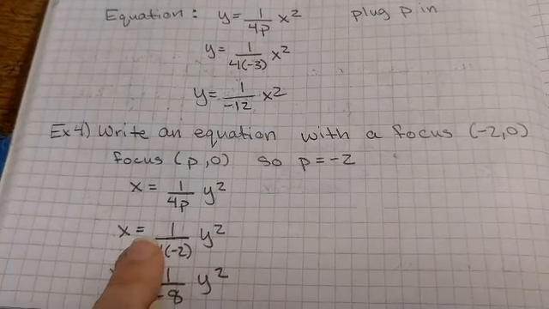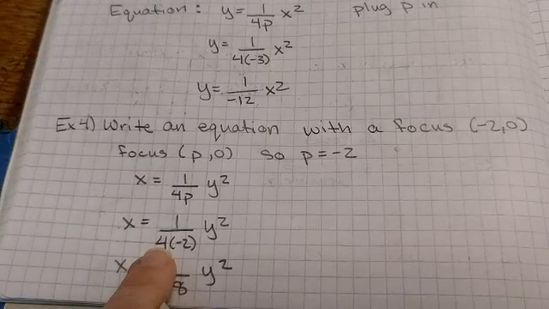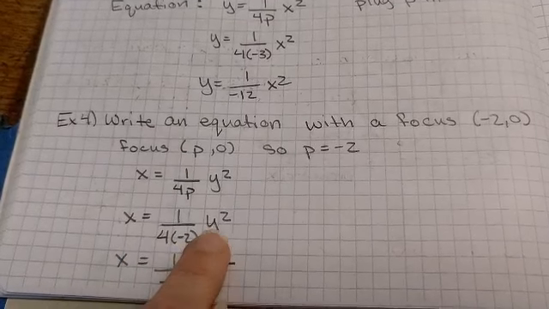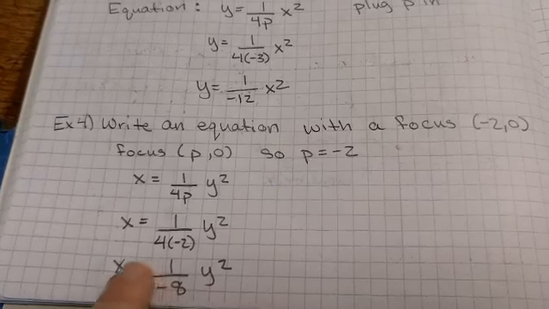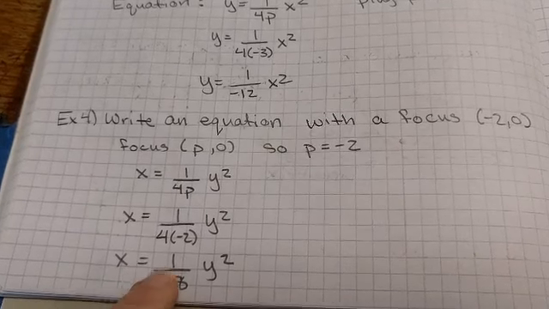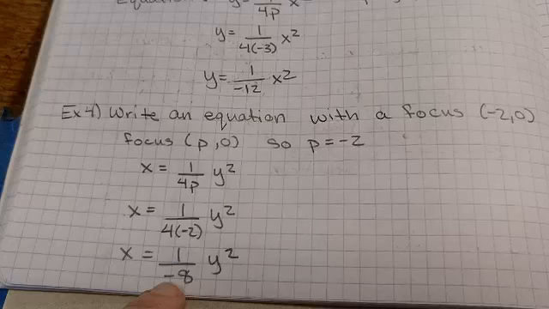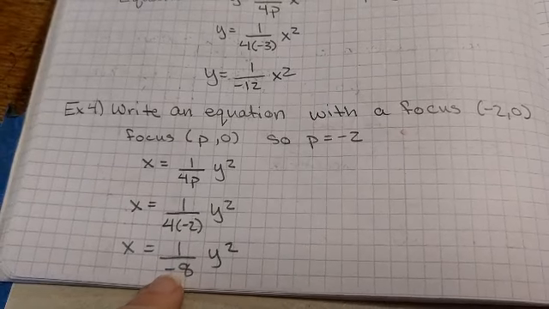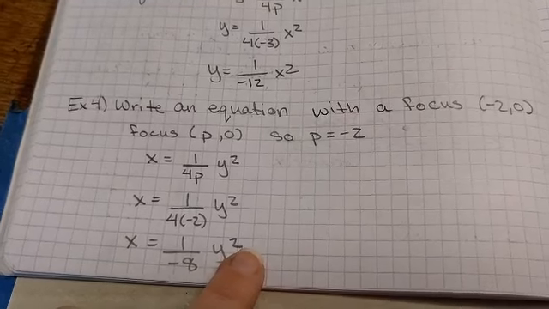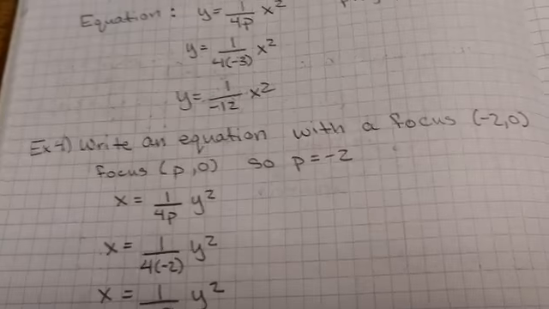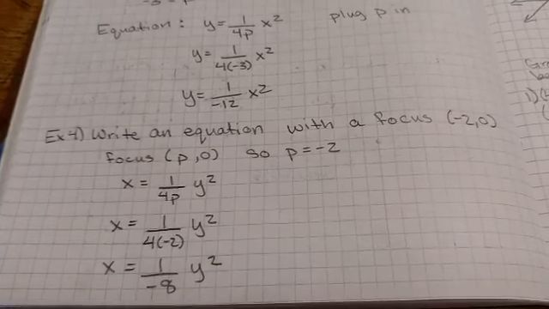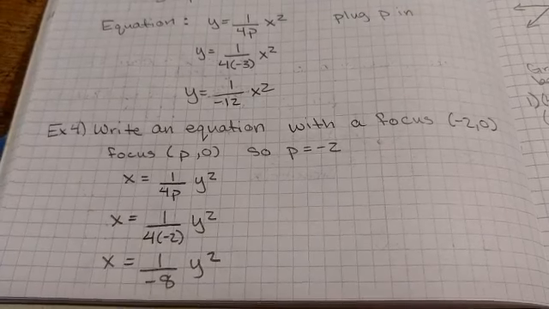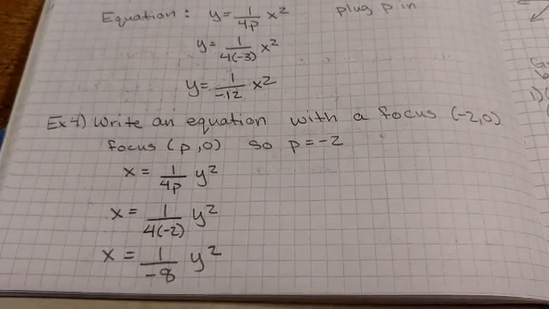So I have x equals 1 over 4 times negative 2 y squared, and 4 times negative 2 is negative 8, so I have x equals 1 over negative 8 y squared. And that is the end of section 3.6.